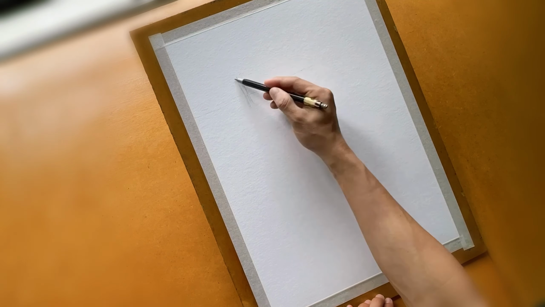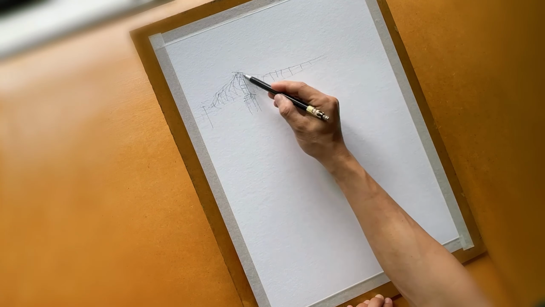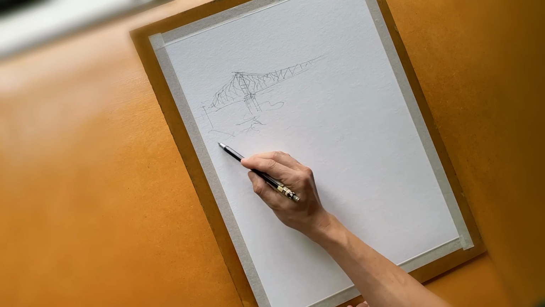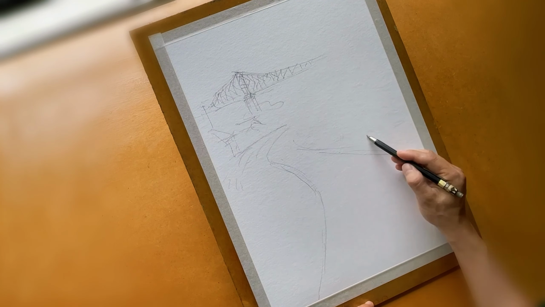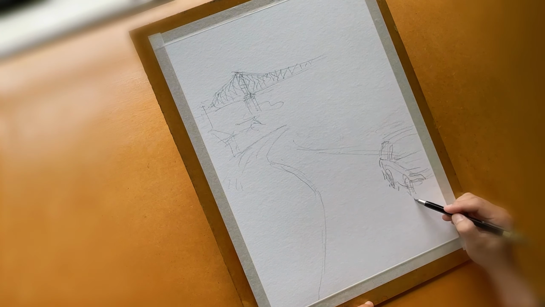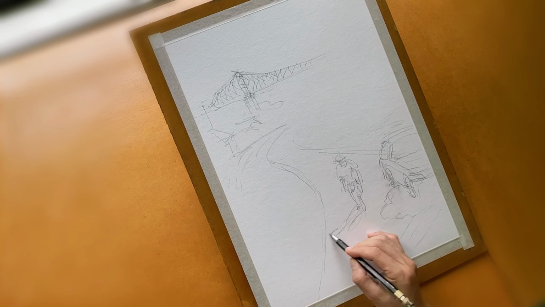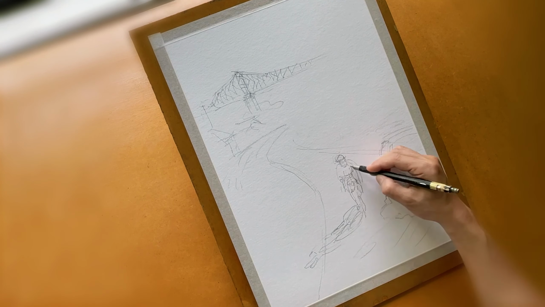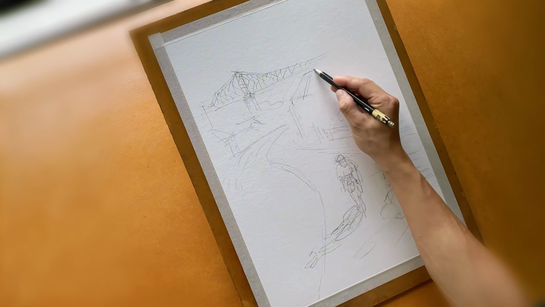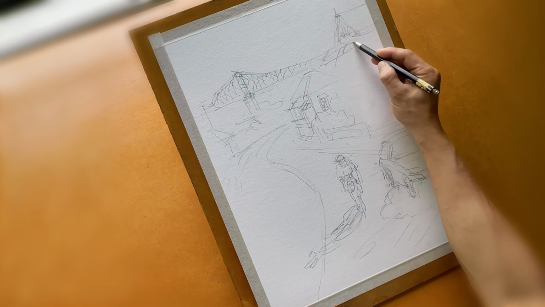Step 1. Pencil sketching. We begin with a soft 5B pencil. The goal here is not to draw every detail. It's to map the major shapes, where the sky ends, where the buildings sit, where the road leads the eye. Keep your lines light and gestural. The pencil is just a guide. Watercolor will do the real talking.